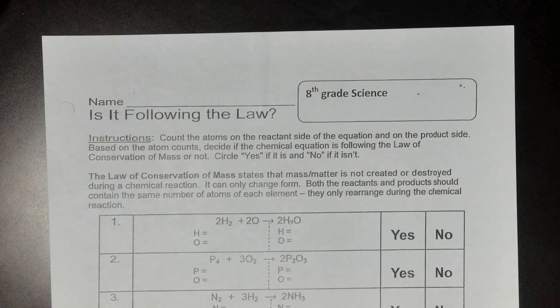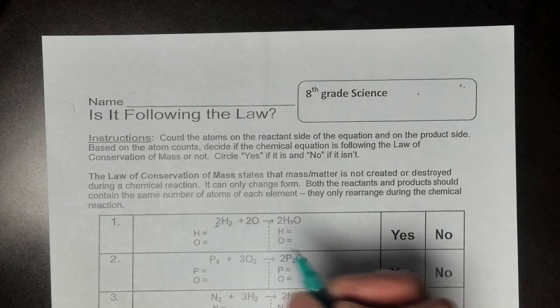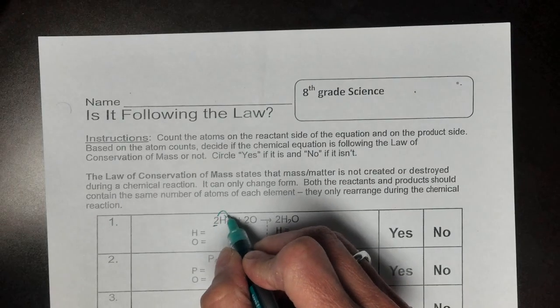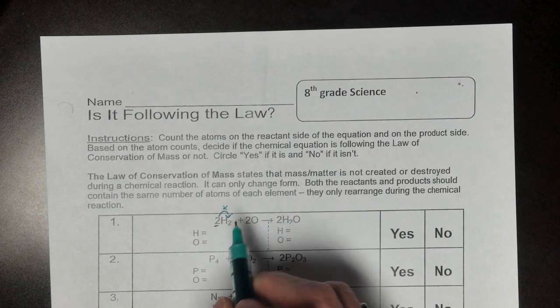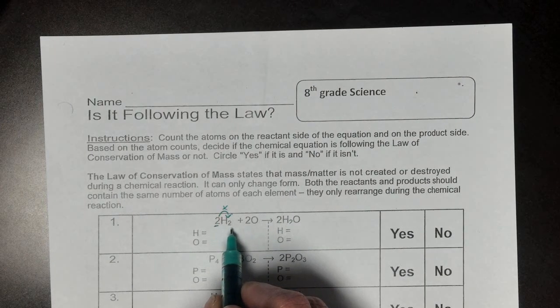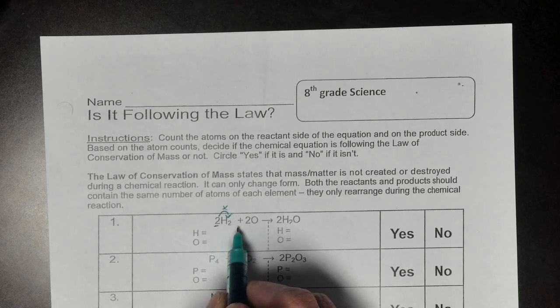So you're going to count the atoms on the reactant side of the equation and on the product side of the equation. Based on the atom count, decide whether it is following the law of conservation of mass by circling yes or no. So we're going to do the first one together. Remember that when you have a coefficient, that coefficient gets multiplied by everything behind it. Now remember, this coefficient only applies to that H because there's a plus sign that separates the two.